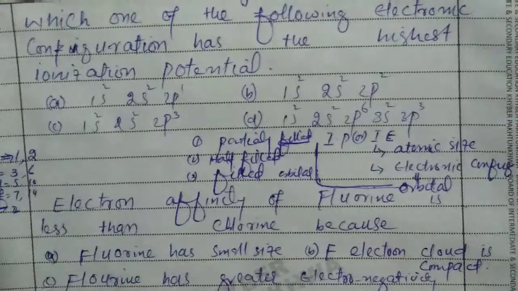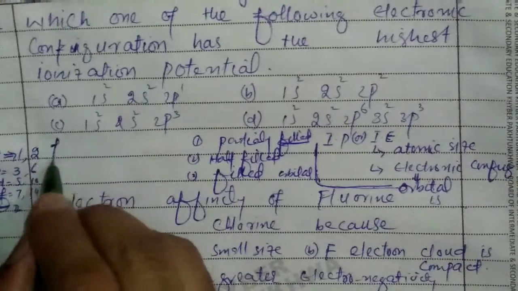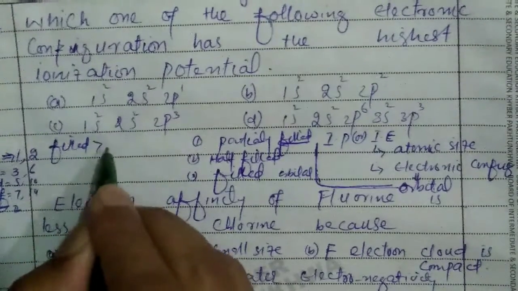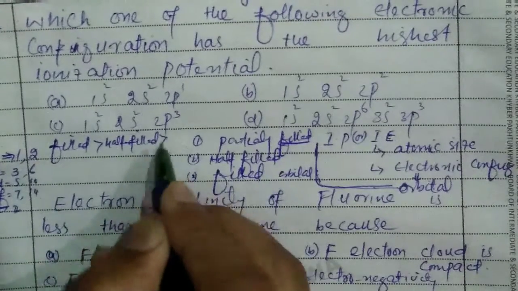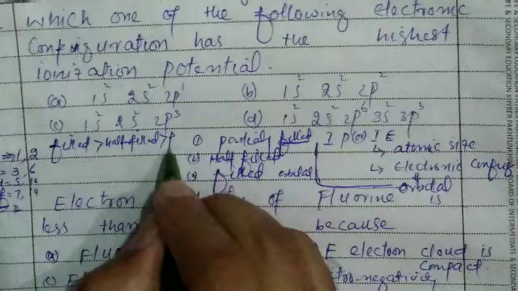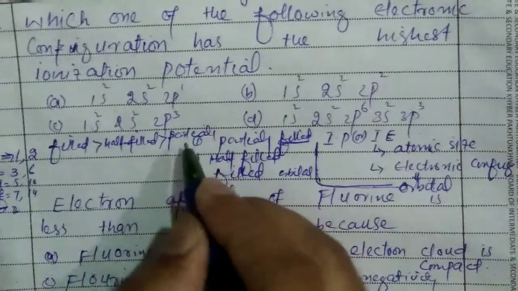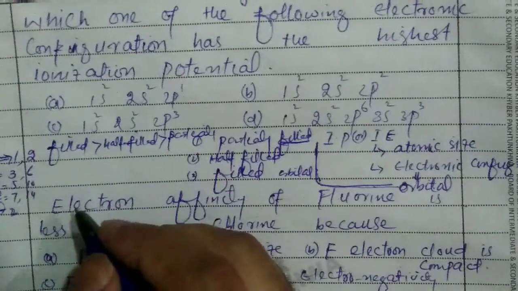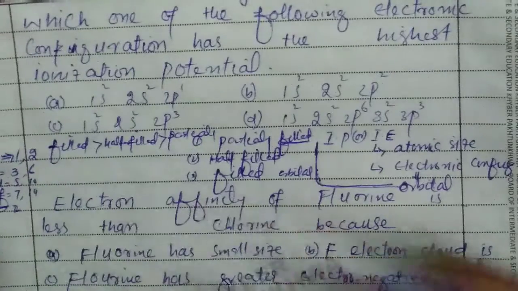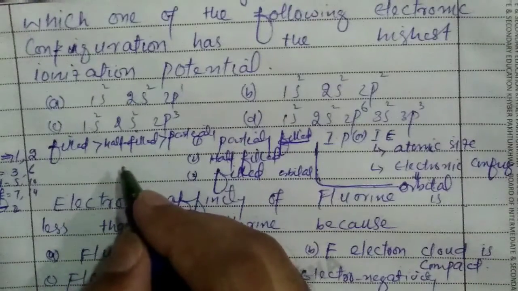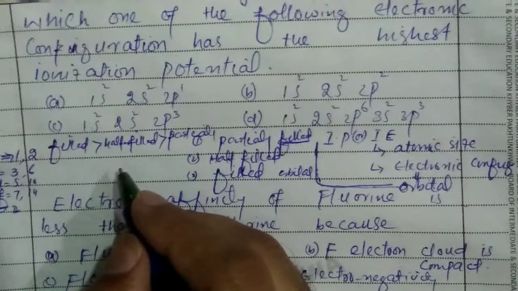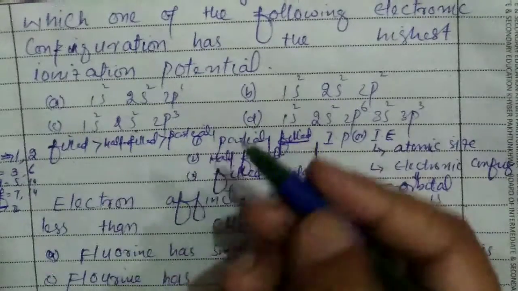Remember, on the basis of energy and stability, a filled orbital is more stable than half filled, while half filled is more stable than partially filled. What does it mean? If the electron is in a filled orbital, the energy required to remove the outermost electron will be greater compared to half filled. And if the electron is in a half filled orbital, the energy required will be greater compared to partially filled.